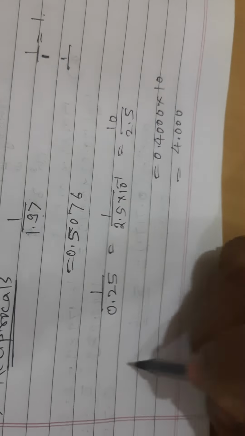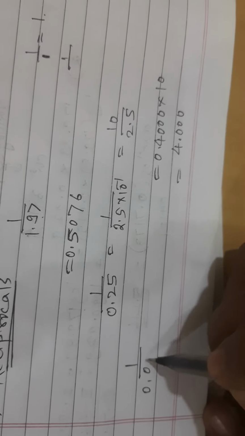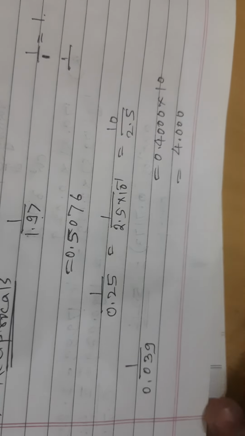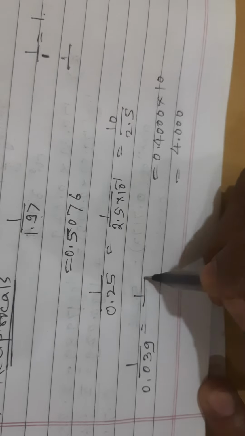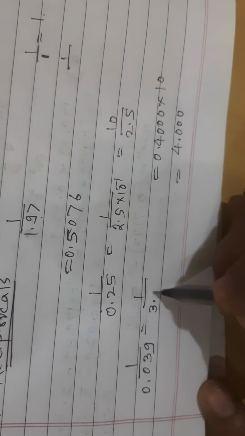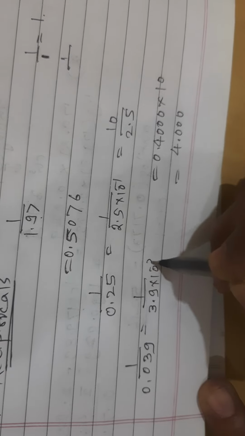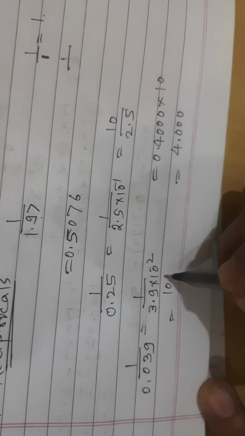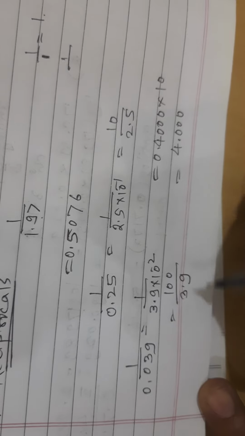Suppose 1 upon 0.039 is the number. Then you can write it as 3.9 into 10 raised to minus 2, that is 100 upon 3.9. See the reciprocal of 3.9 here.